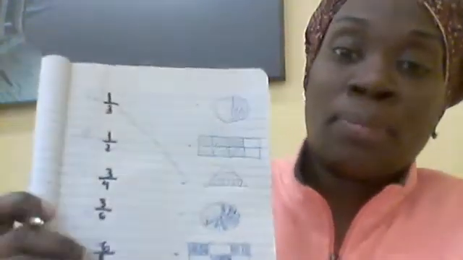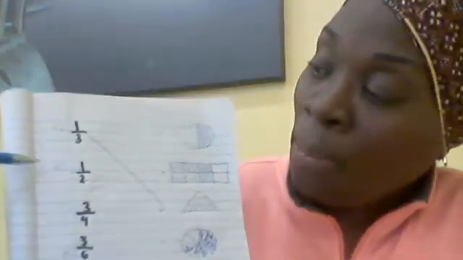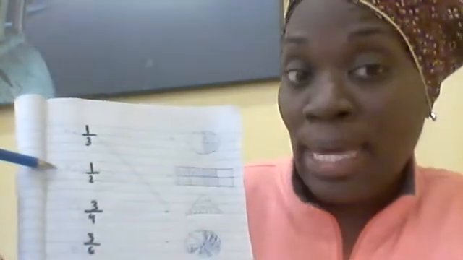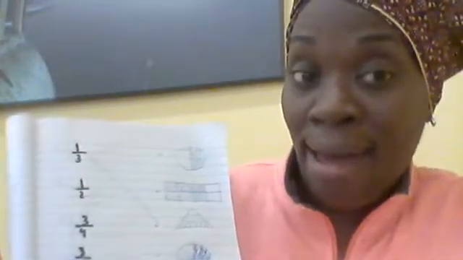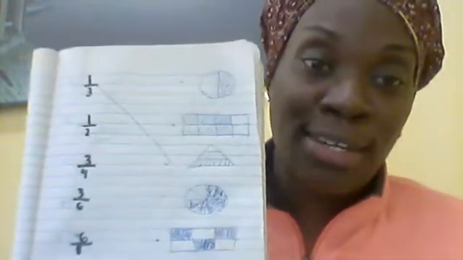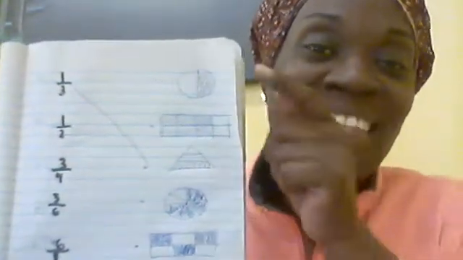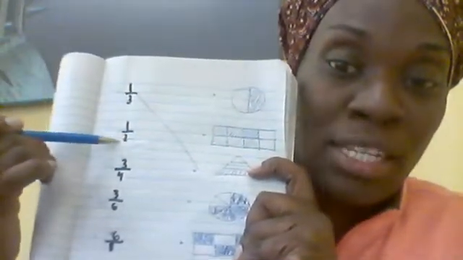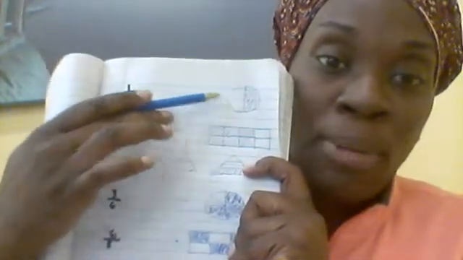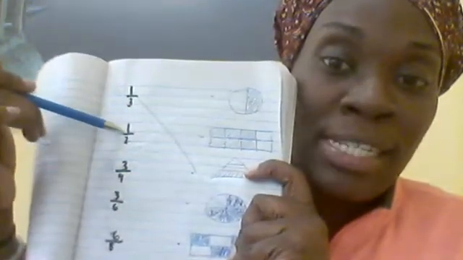Excellent. All right, so now let's look at 1/2. Our fraction in B says 1/2. Now let's look over here and see which shape has 1/2 shaded. You already guessed it. The first shape is divided into how many parts? 2, so that matches the denominator. And how many parts are colored? 1, so it matches the numerator. So 1/2 would be the first shape.